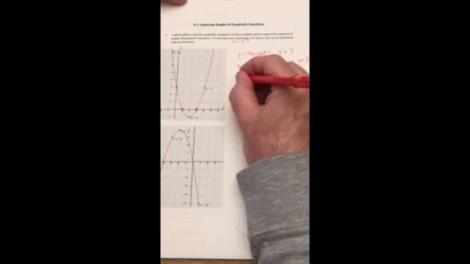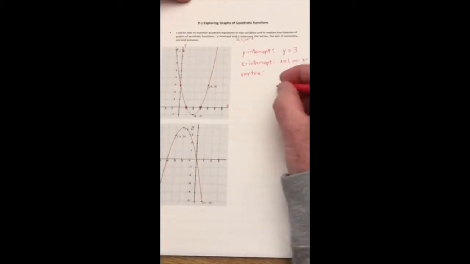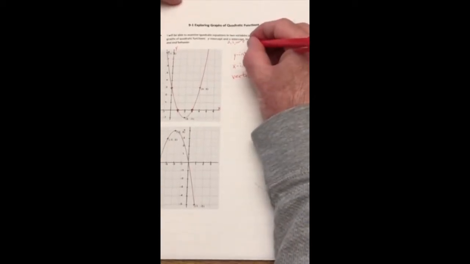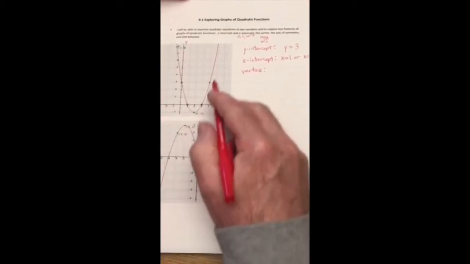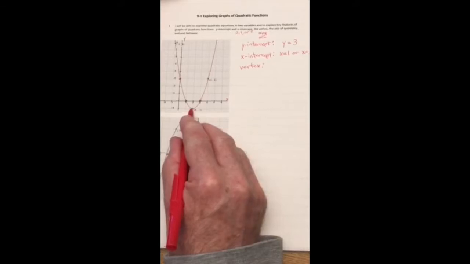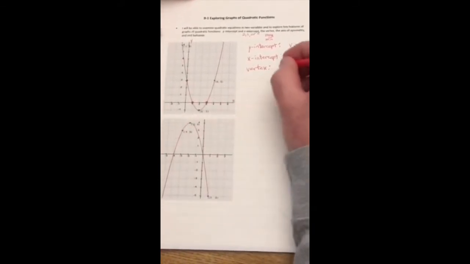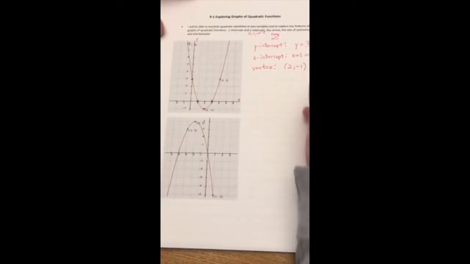For the vertex, it is a point. It is going to be the highest point or the lowest point. We usually refer to that as the max or the min. So the vertex on this one, because it opens up, the vertex will be at the bottom, so it will be a min, and it's the point. So we label that with a coordinate, the ordered pair (2, -1).